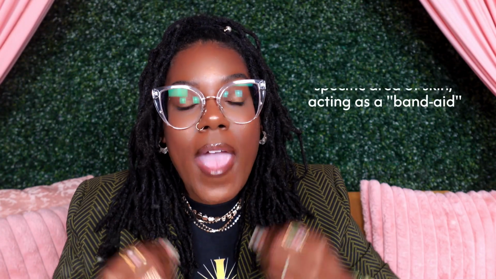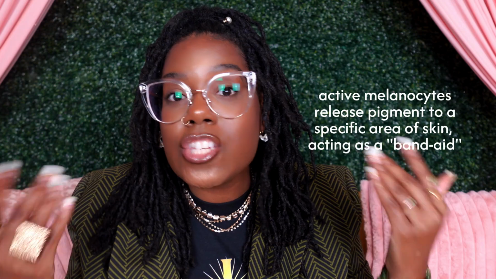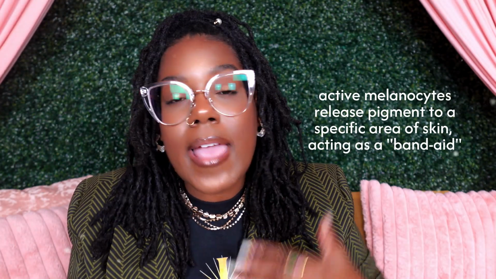And finally, the last term, hyperpigmentation. We know about that one, especially us melanated people. Hyperpigmentation just means that you have an overactive melanocyte, which produces dark spots and pigmentation on the skin. We really don't like to have dark spots on our skin, so there are always products that can help with that. But yes, that is what hyperpigmentation is. It is from an overactive melanocyte. Oftentimes when there's harm done to the skin, or the mind thinks that harm has been done to the skin, it will release melanin to act as a band-aid, thus leaving a dark spot.